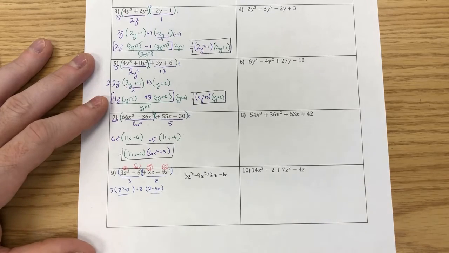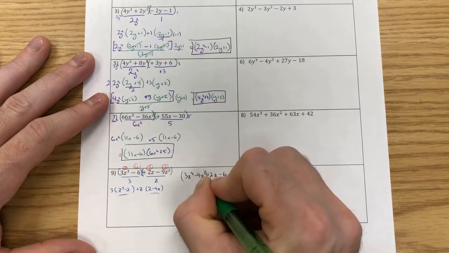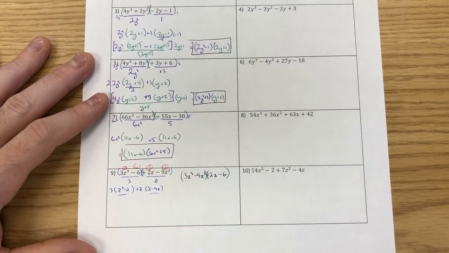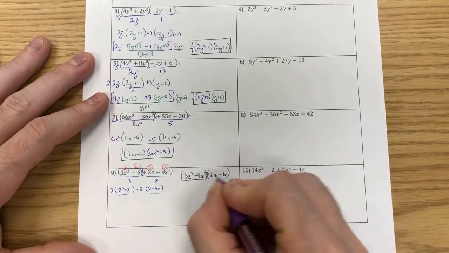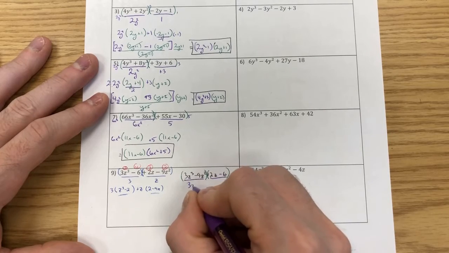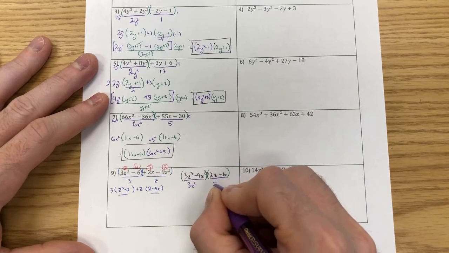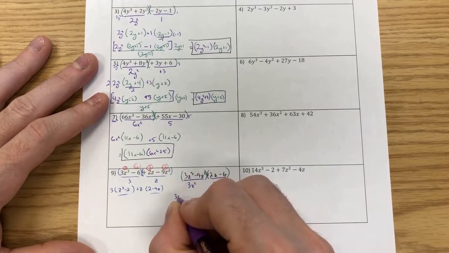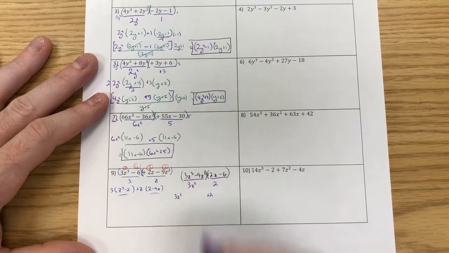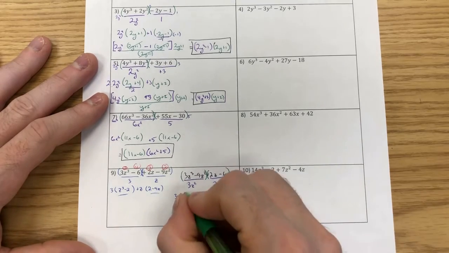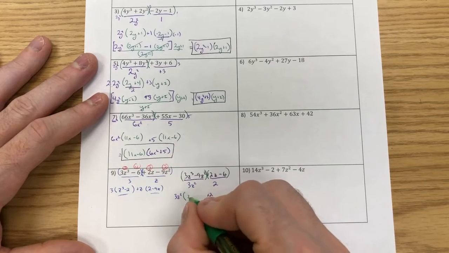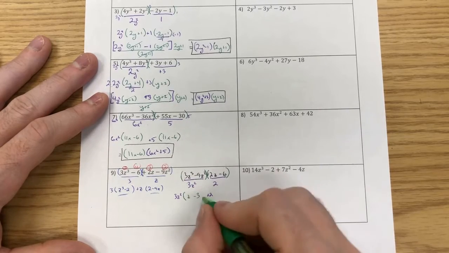A lot of you might be saying, well, does order really matter when it comes to a polynomial? Well, in this case it does. So if we pull out our GCFs, 3z squared and a 2, it means I have a 3z squared plus 2. If I divide out 3, I get a z minus 3.